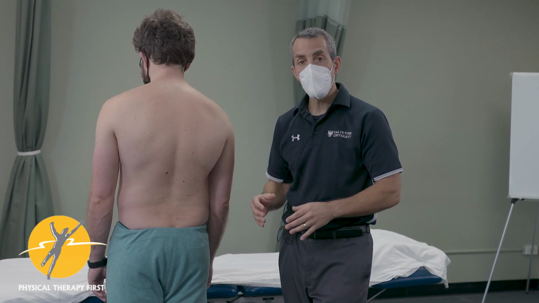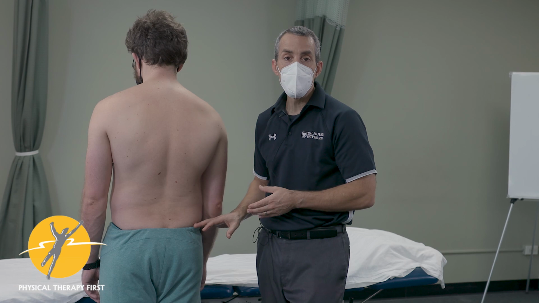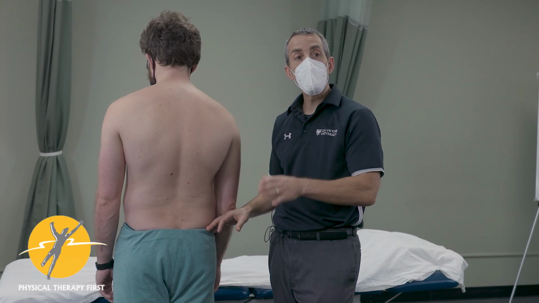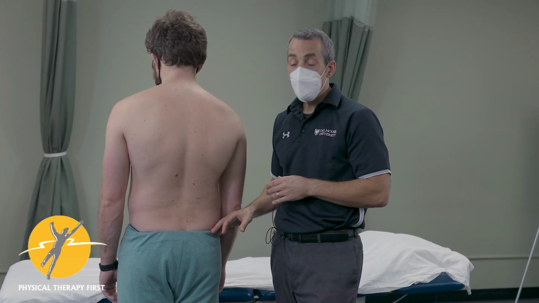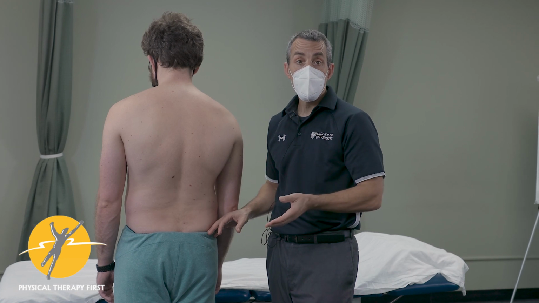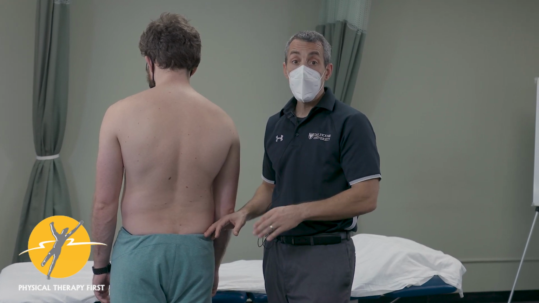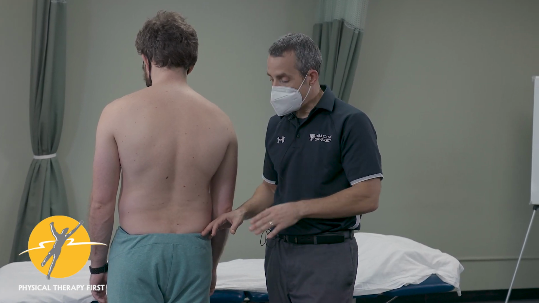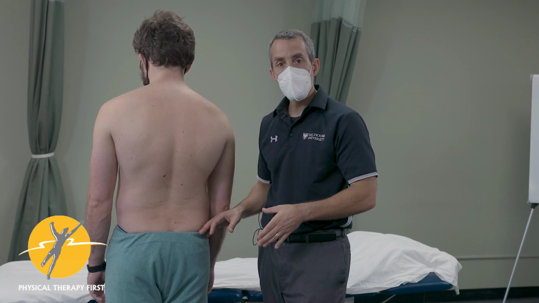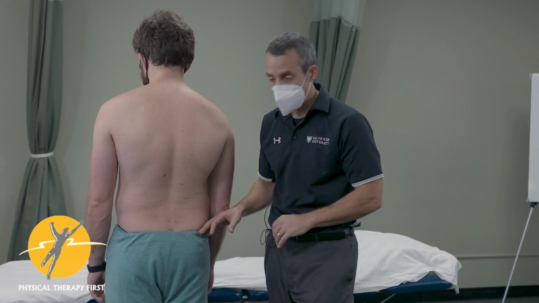Now the qualifier will be that there are special populations where the SI joint does have some impact. And those are people who are hypermobile, so a high Beighton scale, and people who are pregnant. Those are the most common causes outside of trauma.